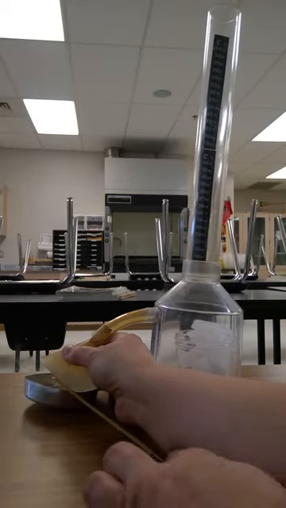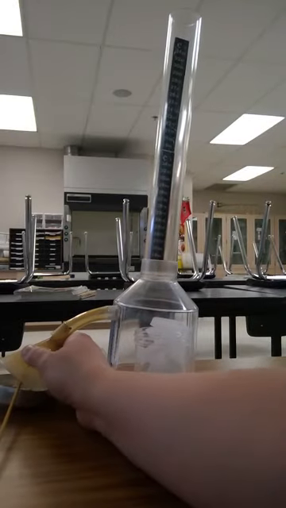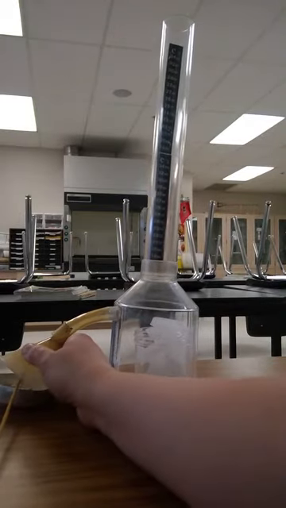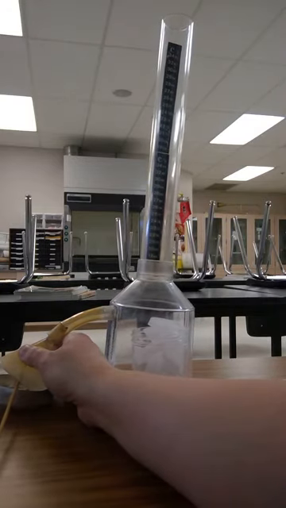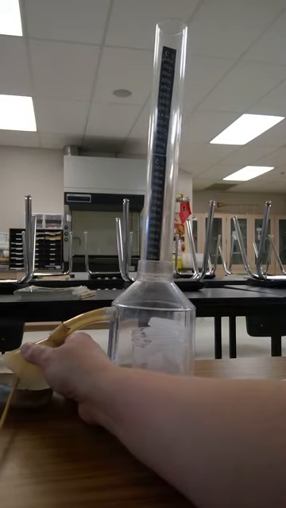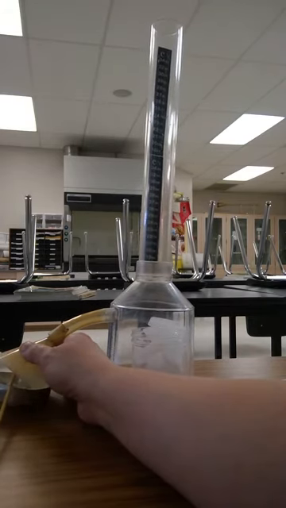A lot of it goes out. So we're really struggling to catch the smoke because you'll notice that most of the smoke is coming out of the funnel.